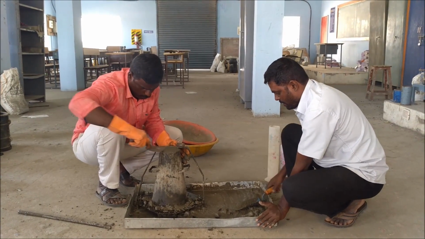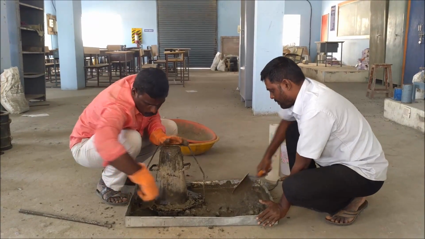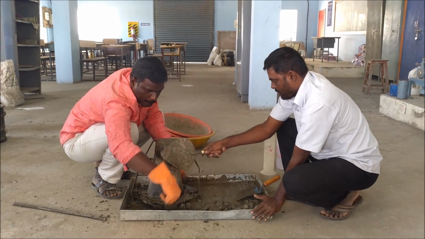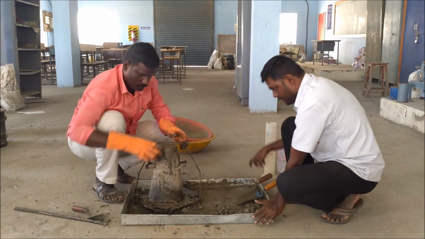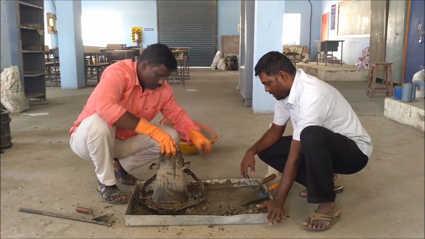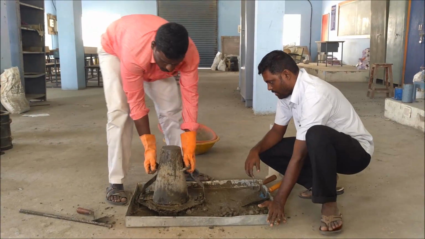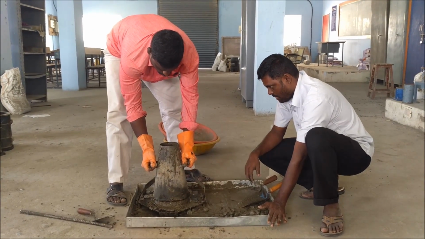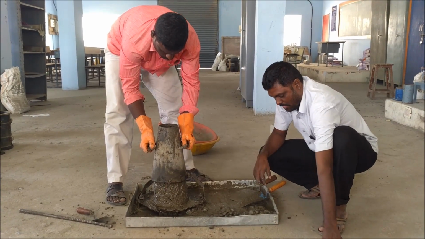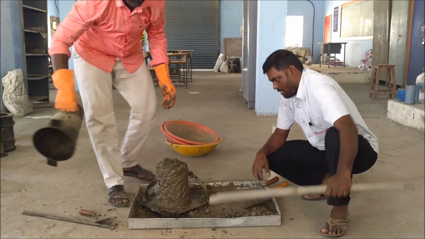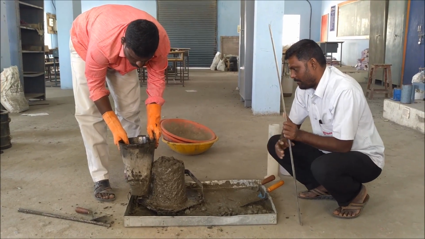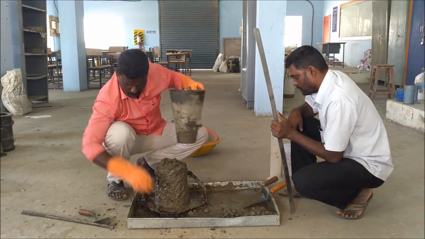Now the topmost level of the slump is leveled and the excess is removed. It is unscrewed now. Slowly the slump cone is being tilted and lifted. Now the slump cone is inverted, which is in the form of a true slump.